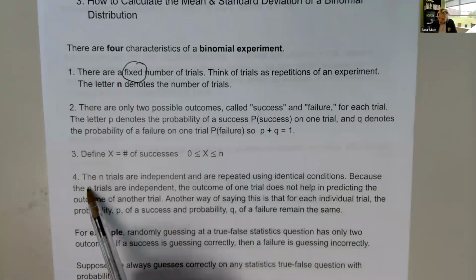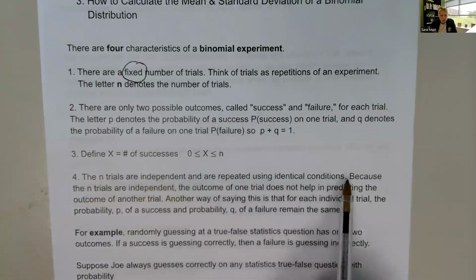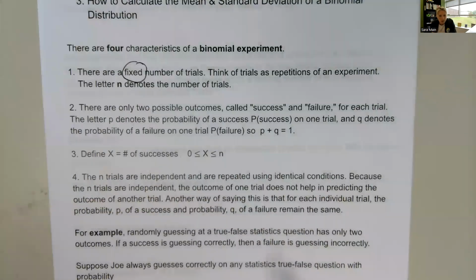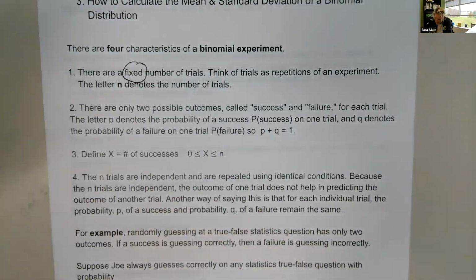The fourth characteristic is that the N trials are independent and are repeated using identical conditions. Because the N trials are independent, the outcome of one trial does not help in predicting the outcome of another trial. Another way of saying this is that for each individual trial, the probability P of a success and probability Q of a failure remain the same.